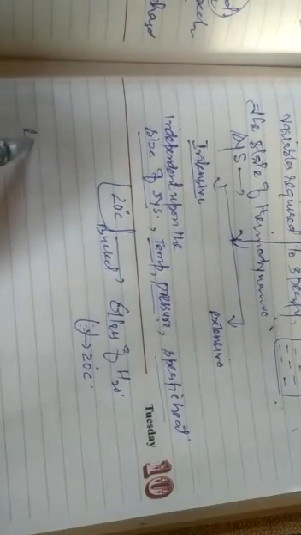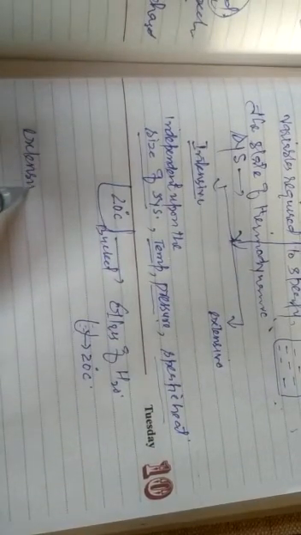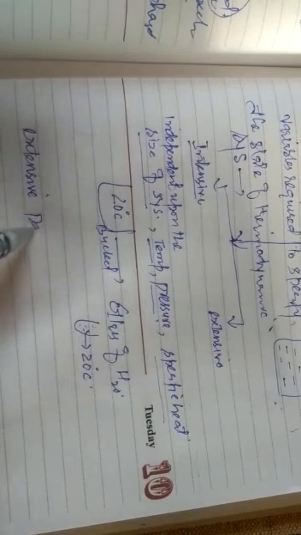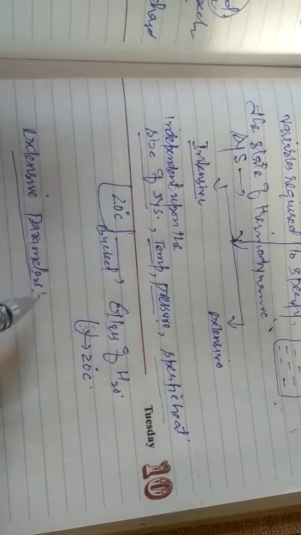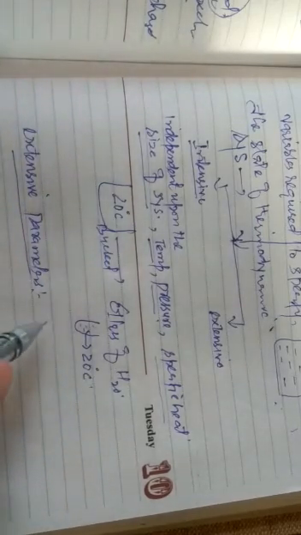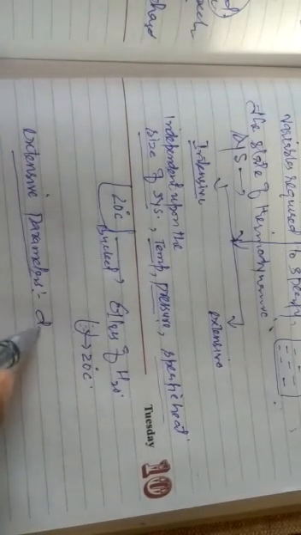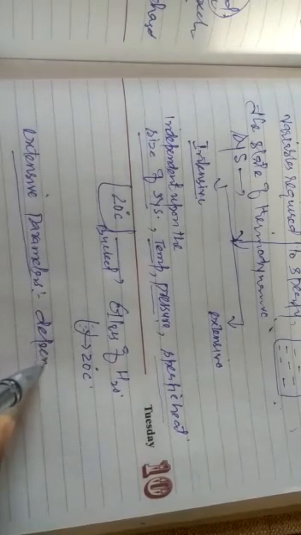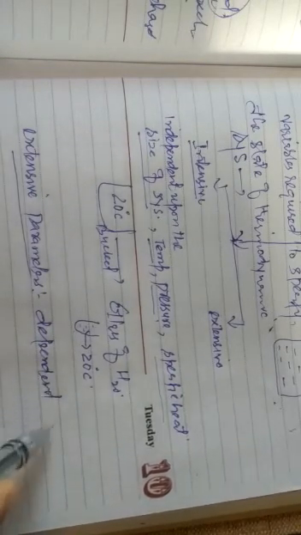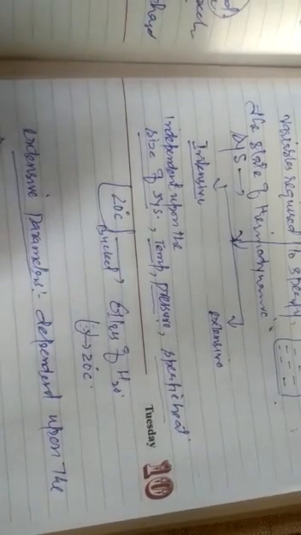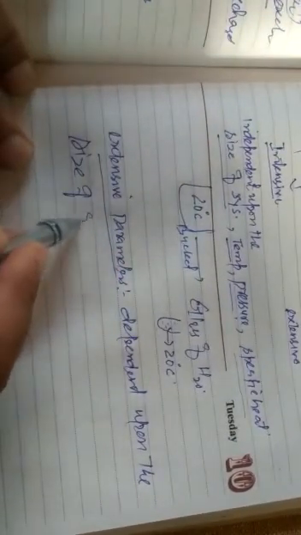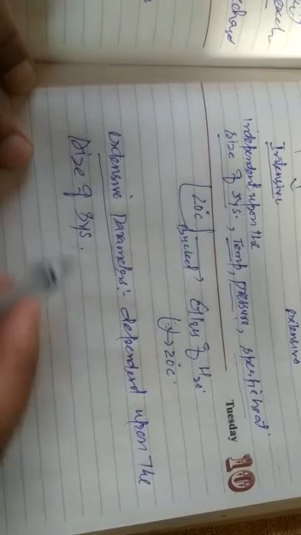On the other hand, extensive parameters are those which are dependent upon the size of the system, like volume.